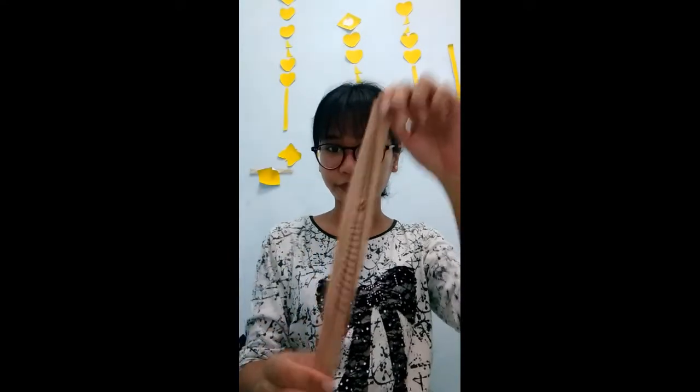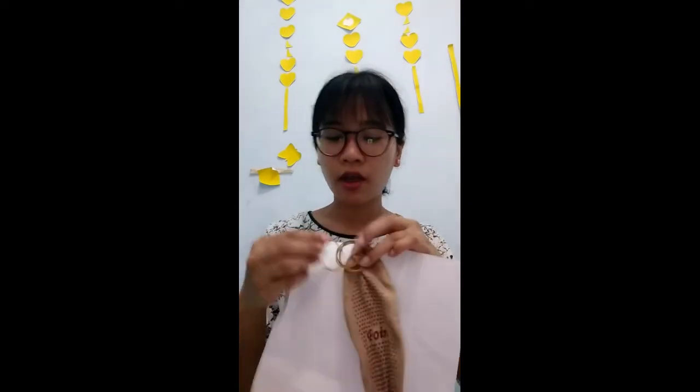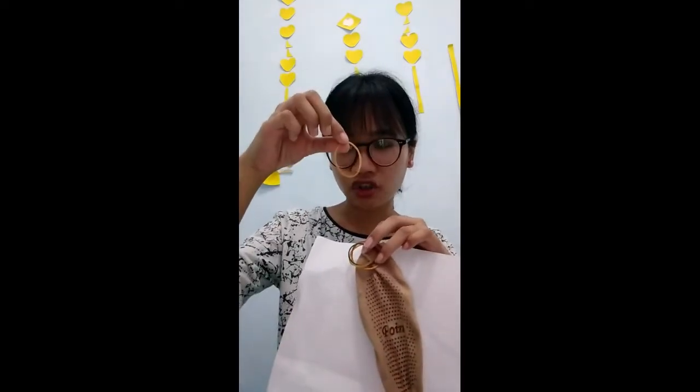Look. So, if you are asked which of these 3 materials can be stretched, as you have watched, I can stretch the rubber band, I can stretch the sock, but I can't stretch this paper.